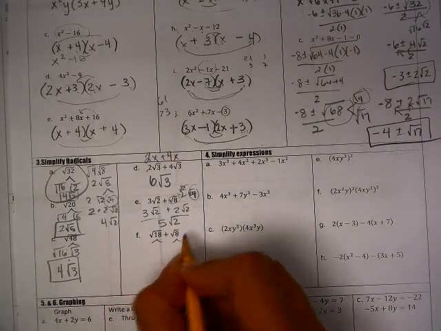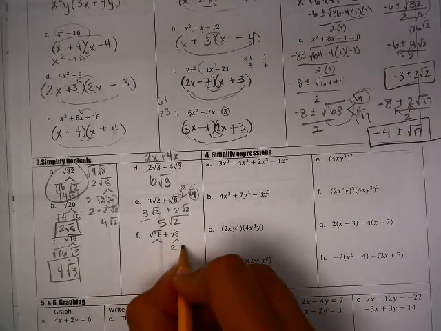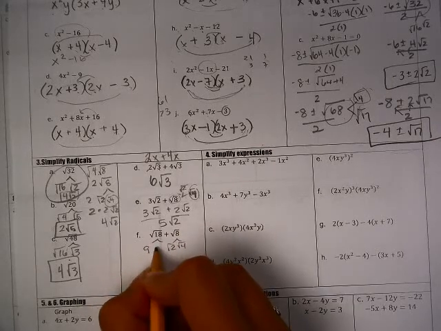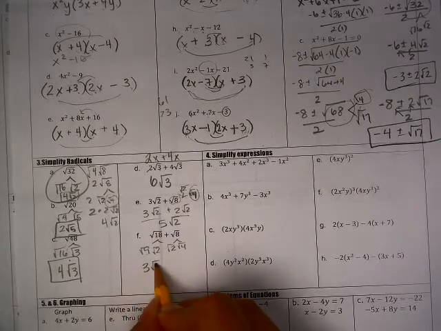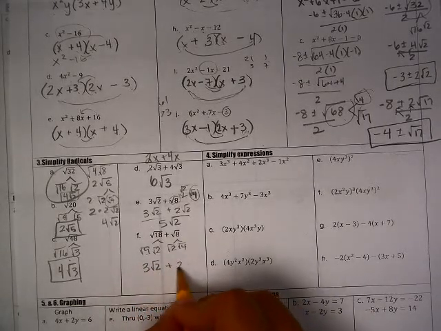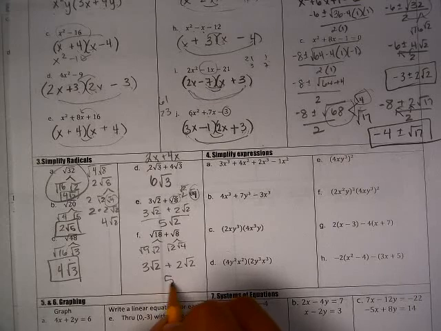Last but not least, separating these. So this would be what? 2 and 4. This will be 9 and 2. So this is square root of 9 is 3. Root 2 stays the same. Square root of 4 is 2. Root 2 stays the same. And that's 5 root 2.